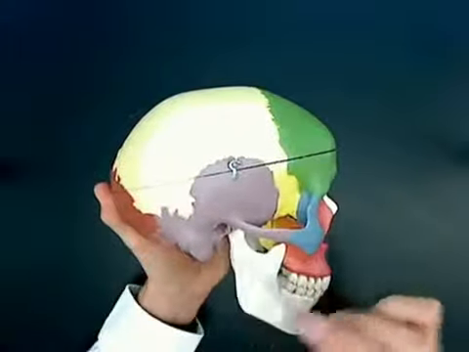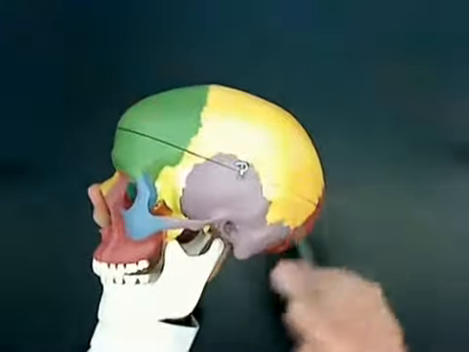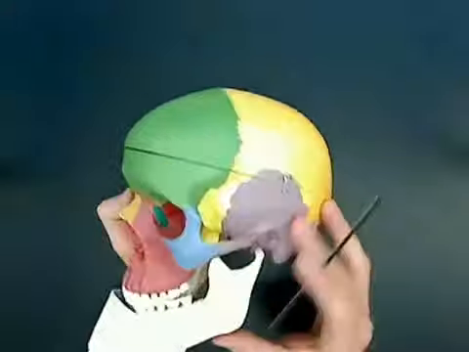So that's the right temporal bone and its major features. Whoops, don't want to lose his jaw. This is the left temporal bone, and the features are the same, it's just on the left side.